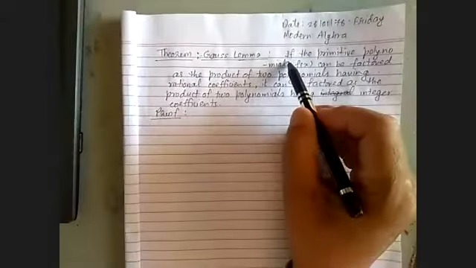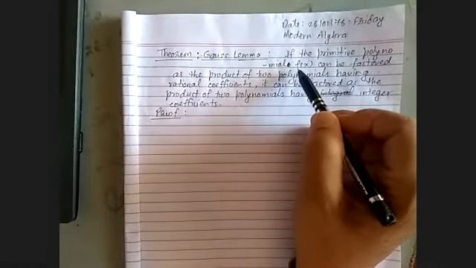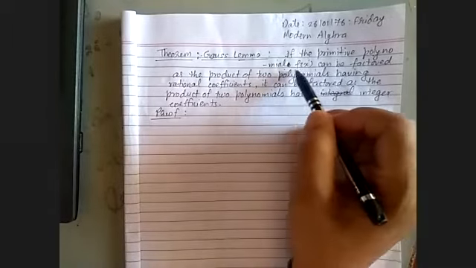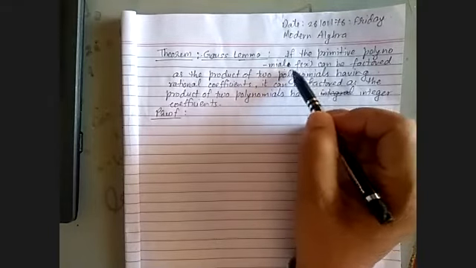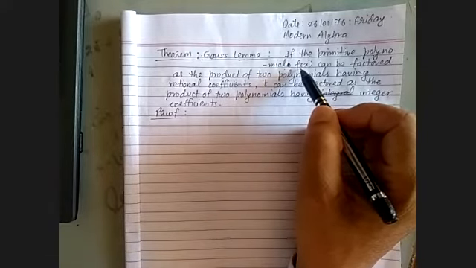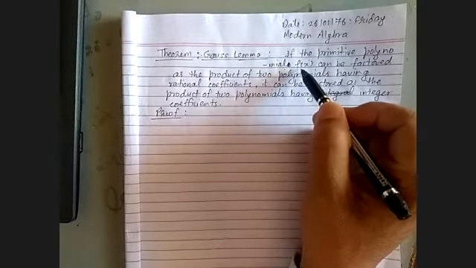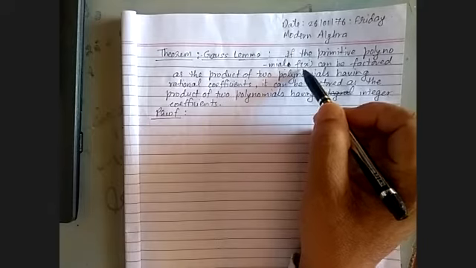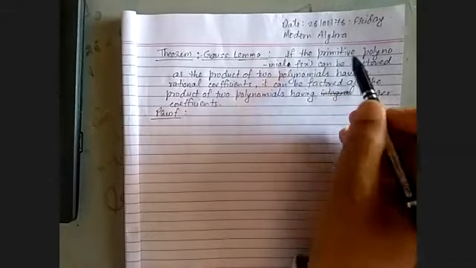Okay, this is Gauss Lemma. The statement of the lemma is, if the primitive polynomial f(x)... what does it mean by primitive polynomial? The definition of a primitive polynomial states that the GCD, greatest common divisor, of every coefficient of each term, meaning the GCD of all the terms of the polynomial f(x), is always 1. That is a primitive polynomial.